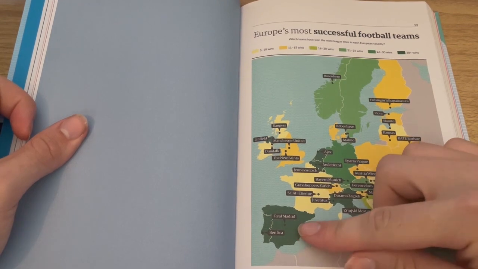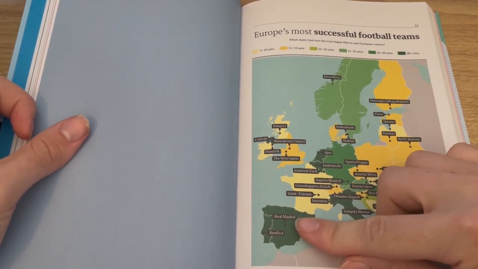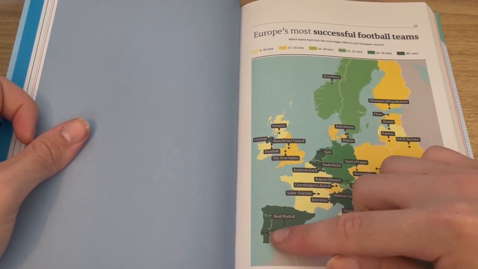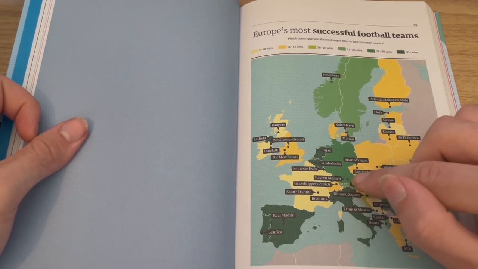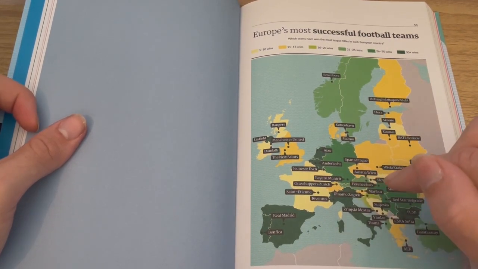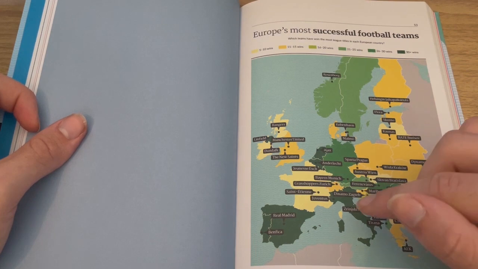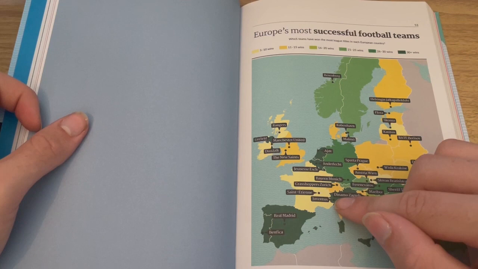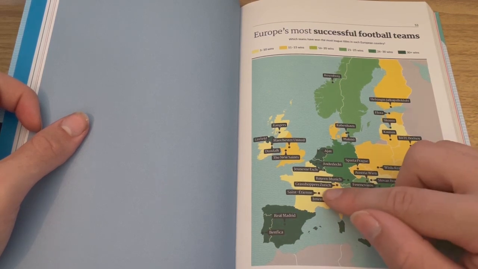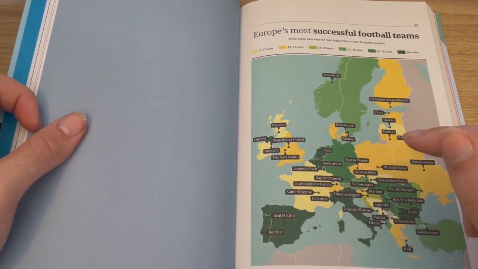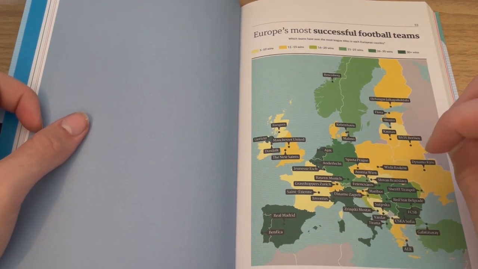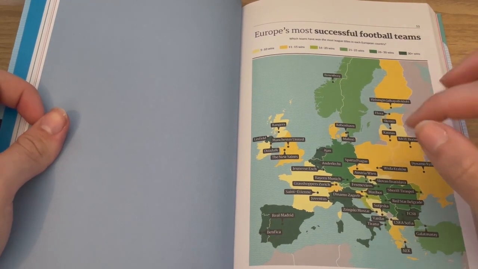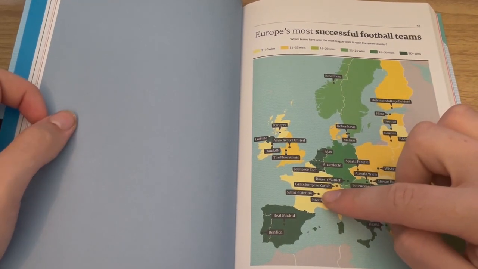Real Madrid for Spain, which is pretty predictable. They are one of, if not the most famous club in the world. Benfica for Portugal. Bayern Munich for Germany, again one of the world's most recognisable clubs. Juventus for Italy. Saint-Étienne for France. I think it's easy to forget that PSG didn't have too much success until recently, so I would have probably not guessed Saint-Étienne.